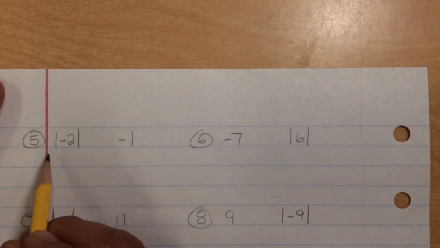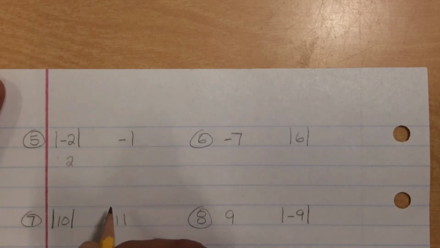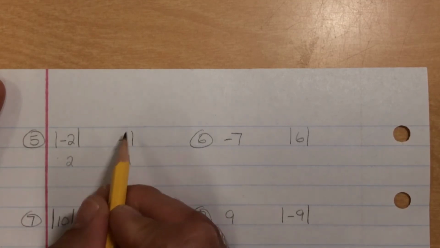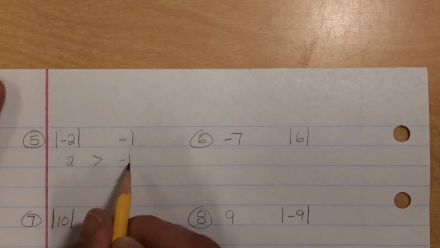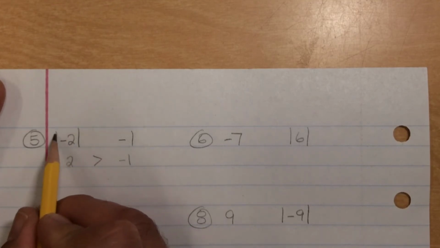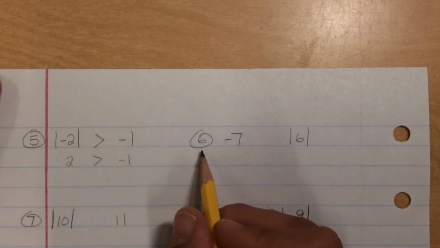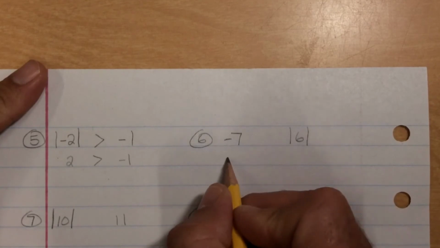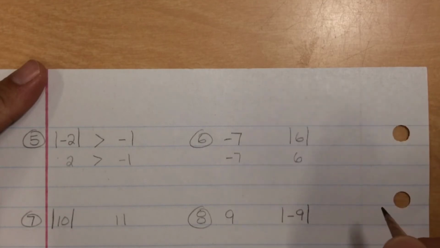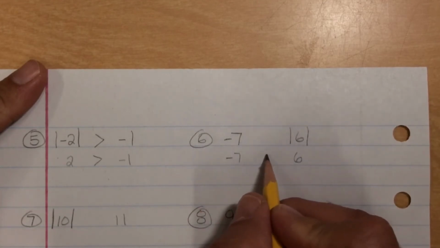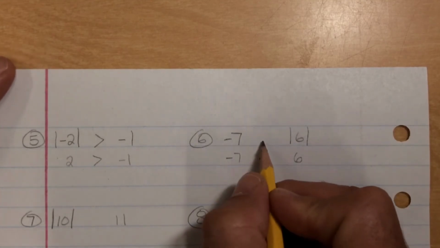All right. Well, these shouldn't have taken you too long, and I do hope that you're writing them down nicely and neatly. So number 5, we have the absolute value of -2. We know what that is, 2. And -1 is just -1 because it doesn't have the absolute value symbols around it. Well, 2 is greater than -1. So now I go back up here. The absolute value of -2 is greater than -1. For number 6, -7, well, that's just -7. And over here, it's the absolute value of 6. And the absolute value of 6 is 6. I know here that -7 is a colder temperature, so less than 6. Now I take that symbol and I put it right up here.